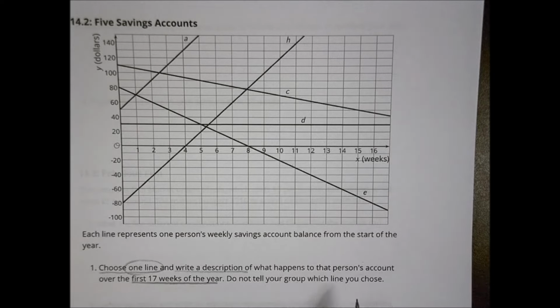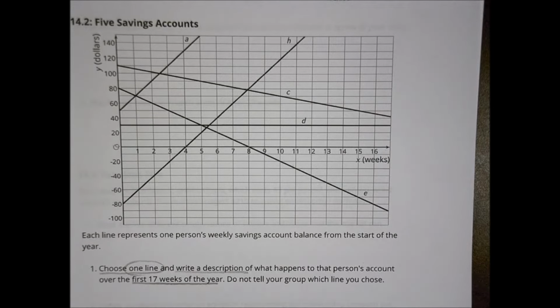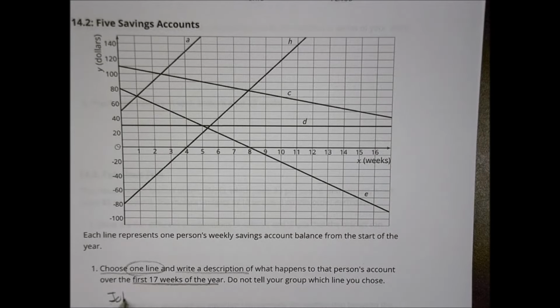Do not tell your group which line you chose. All right, so if I was to say, for example, that I had a friend, his name was John, okay, and John had $80 at the start of the year, but after 8 weeks he was broke and had to borrow money or went in debt, then there we go.